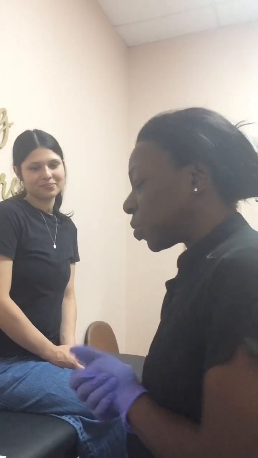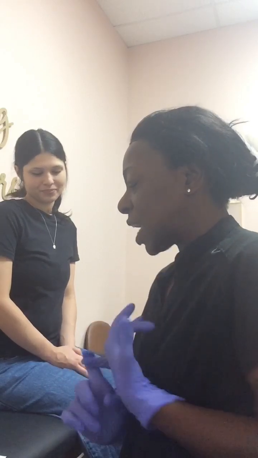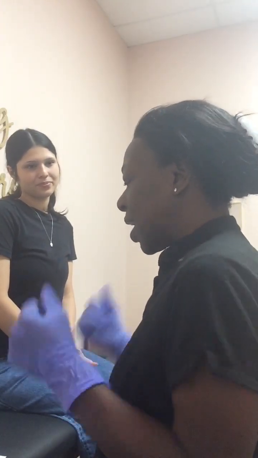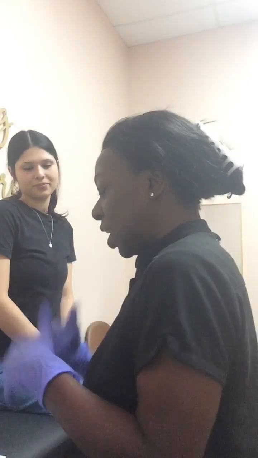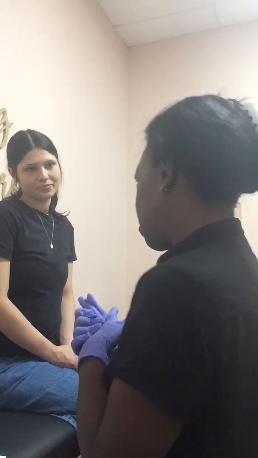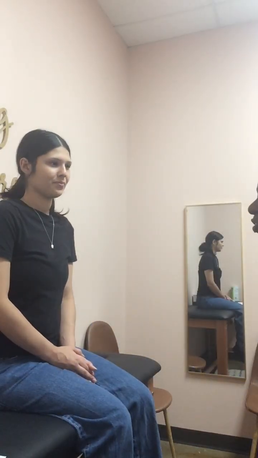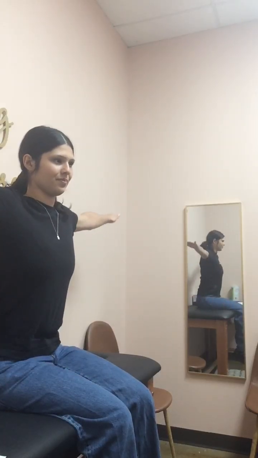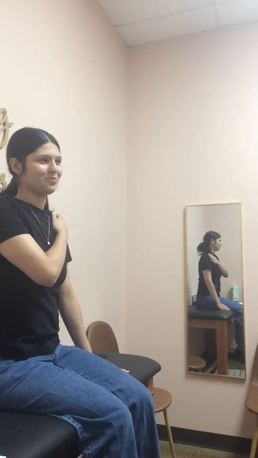So now what we're going to do is her upper and lower extremity range of motion. We're going to be testing abduction and adduction. We're going to look at external and internal rotation, as well as your strength against resistance. Okay? All right. So first things first, are you able to raise your arms up like this? Any pain? Bring your arms back down. A bit in the shoulder.